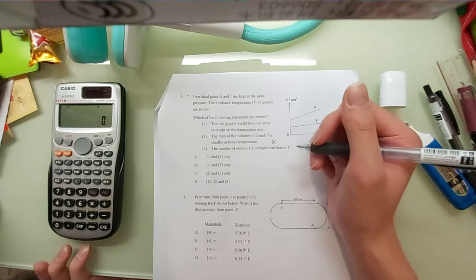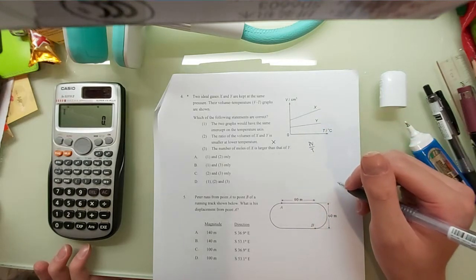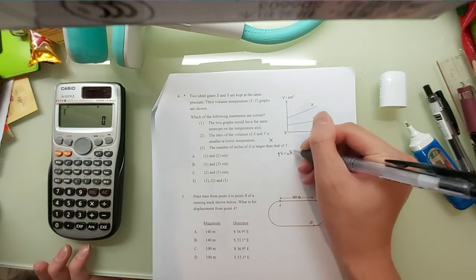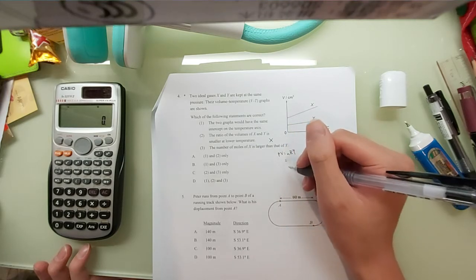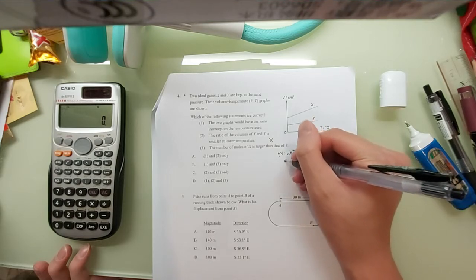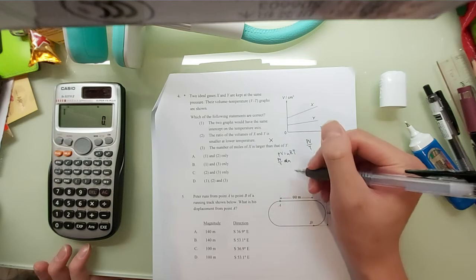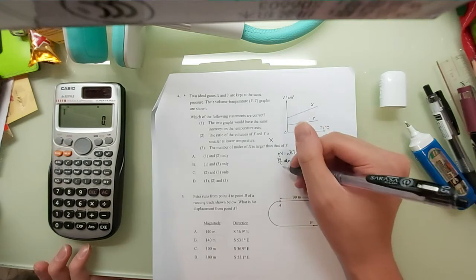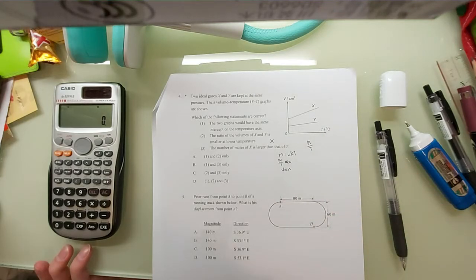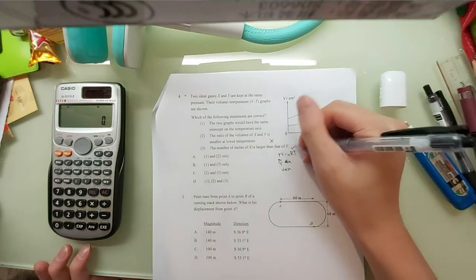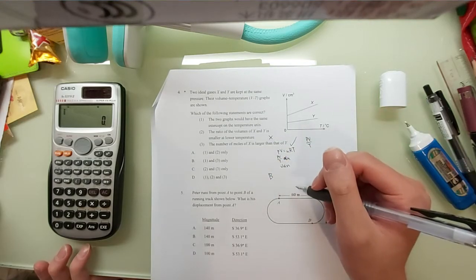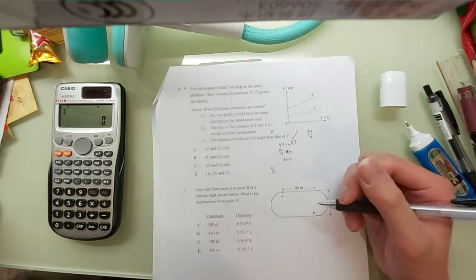The number of moles of X is larger than... Wait. PV equals nRT. So this is dependent on this thing. So volume depends on this thing. So I guess 3 is right. Then by process of elimination, it's B. That already took me 8 minutes. Are you kidding me?